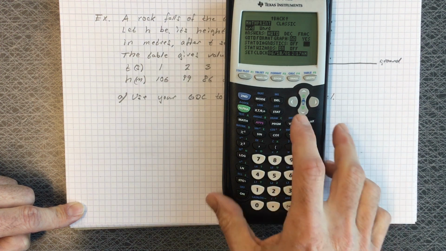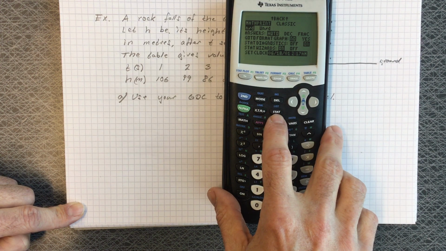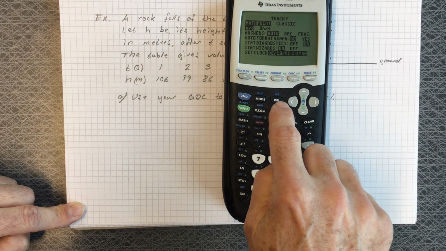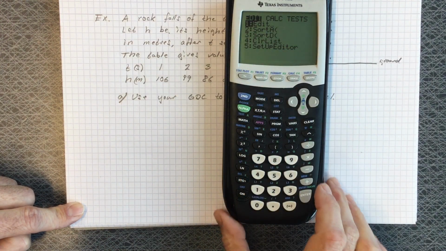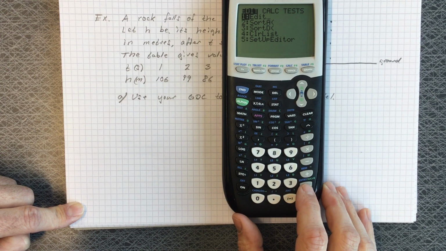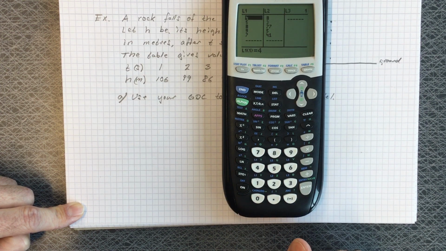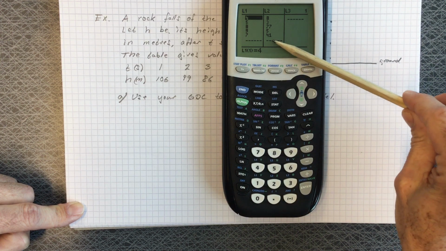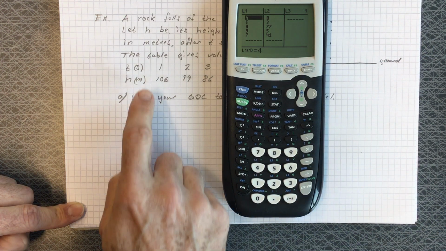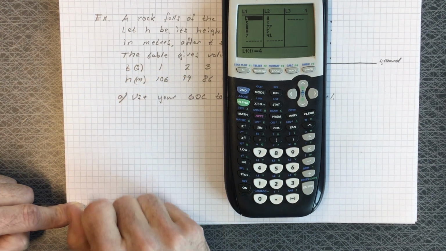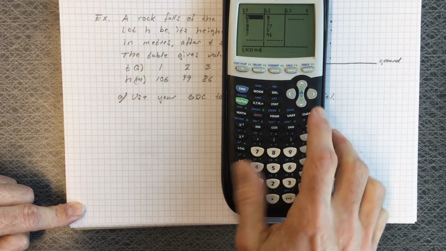Okay, now let's go into stat, this button. So you press it and it says edit, and then immediately you press enter. And here I have some statistics already. I will take it away and write down my information here. So I do like this.